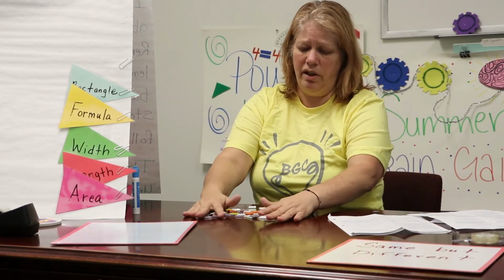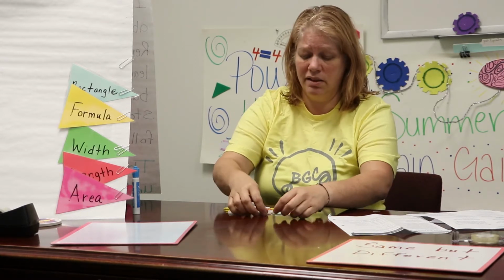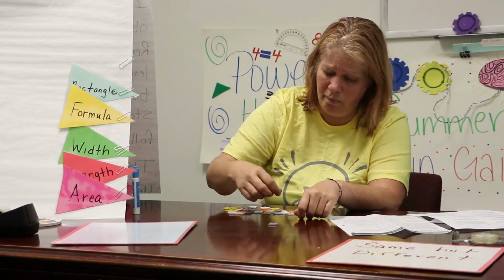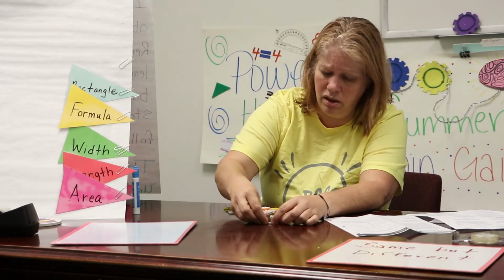So remember that the area of a shape is the amount of space inside of it. So we're going to build our first rectangle, and you can build along with me. The first one has a length of 3 blocks. So I'm going to do 3 of my squares. 1, 2, 3. That is my length, 3.